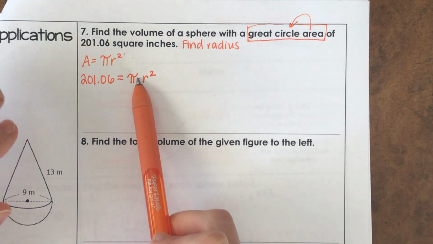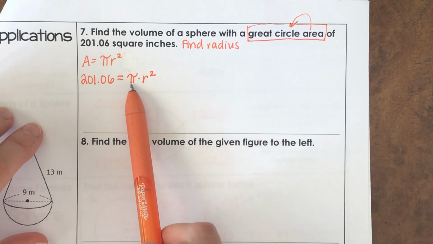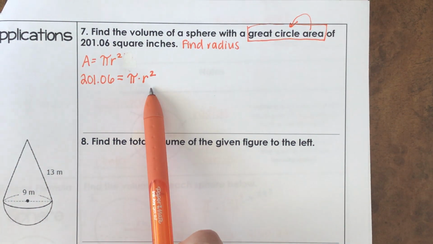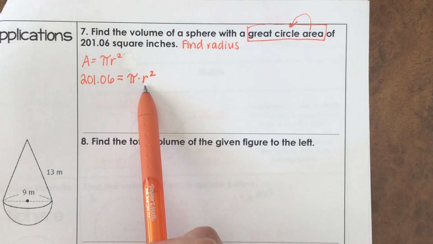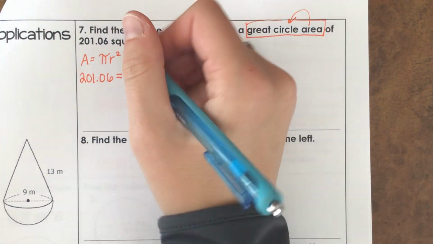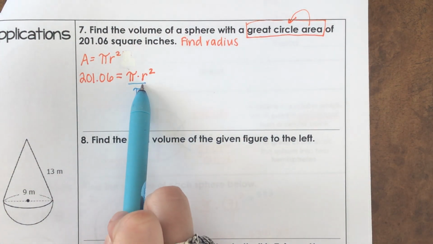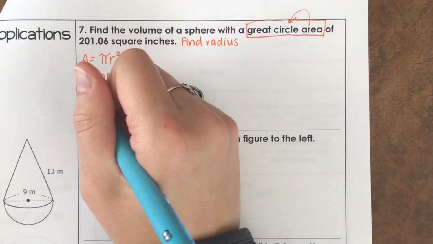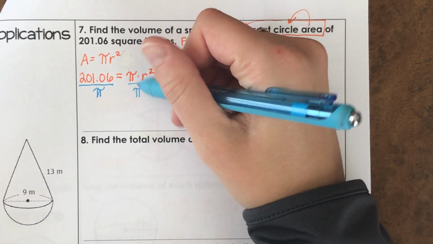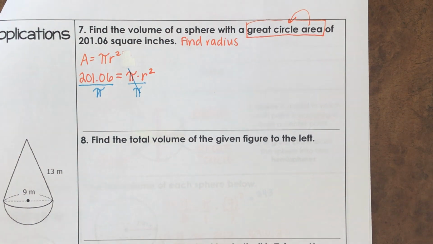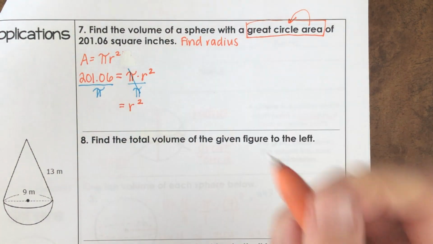This is pi times r squared. In order to get rid of the pi on the right, because I just want to have an r, I'm going to divide by pi. And whatever I do to one side of the equation, I have to do to the other. Now, on the right side, these pi's cancel. I'm left with just an r squared.